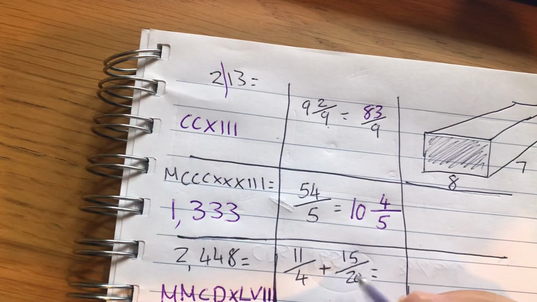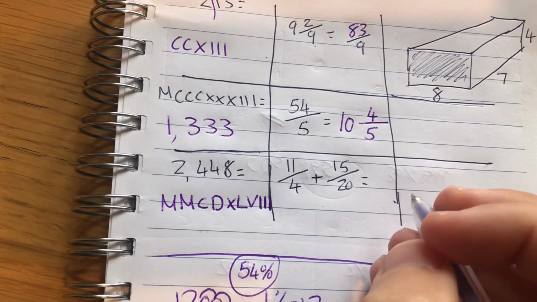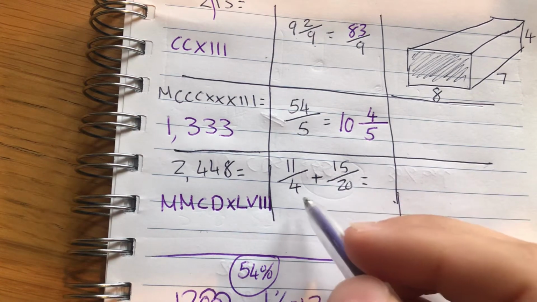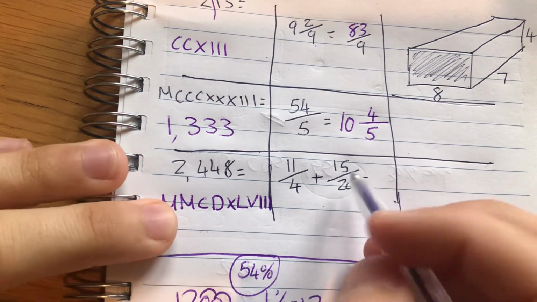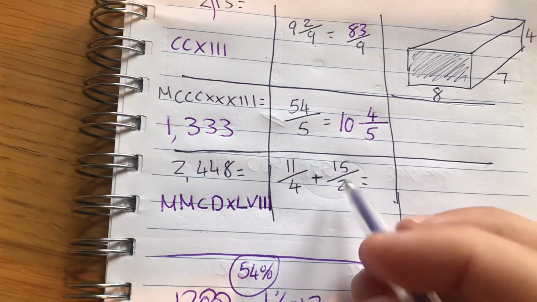Adding fractions here, so what have we got? Oh, we've got different denominators again today. Keep an eye out for that. Keep an eye out for next week as well, because sometimes they'll be different, sometimes they'll be the same. So, what can we do here?